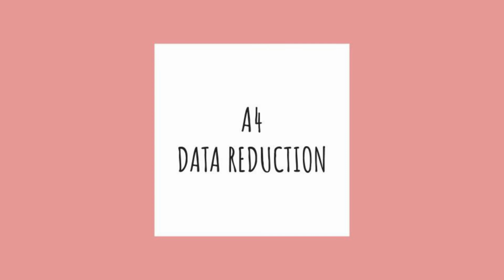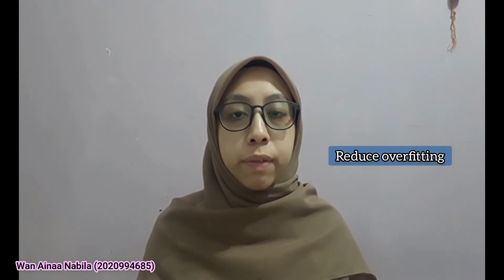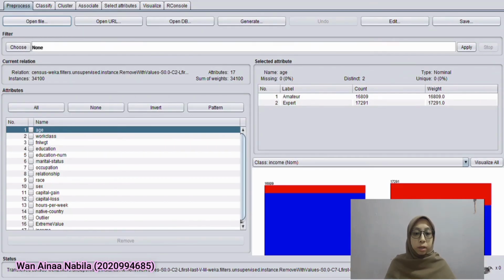Data reduction. Alright, data reduction is a process to reduce the volume of original data. It will improve accuracy, reduce overfitting, and reduce training time. First, we have the normalized dataset open in Weka. Then we go to the select attribute tab.